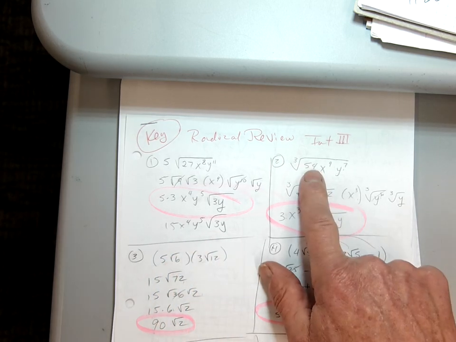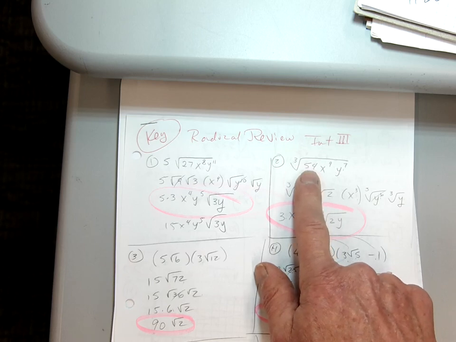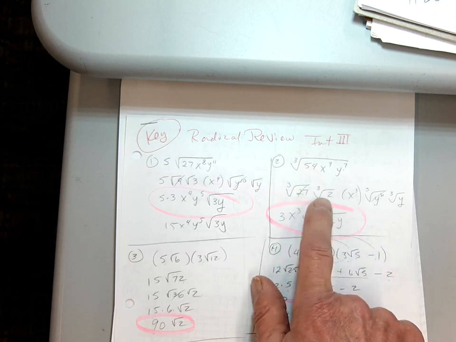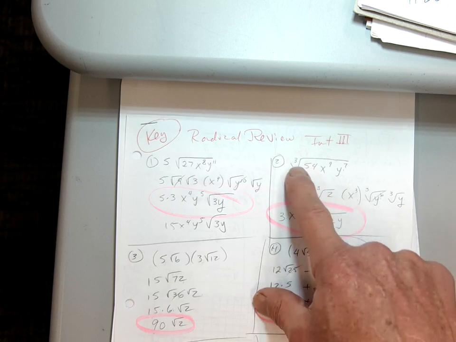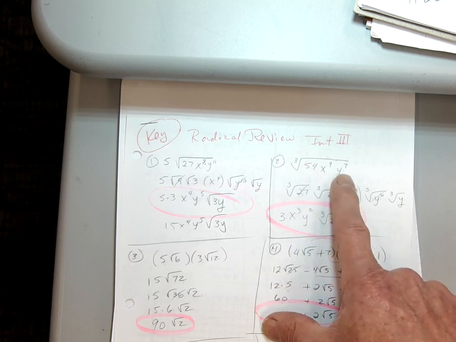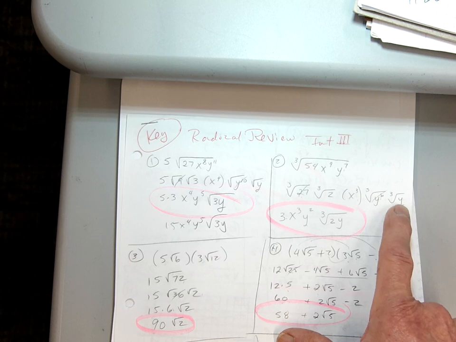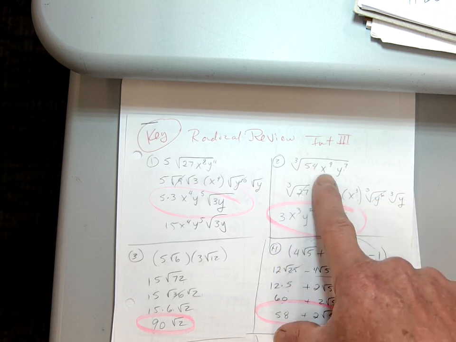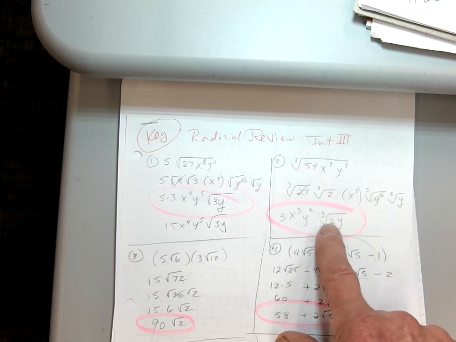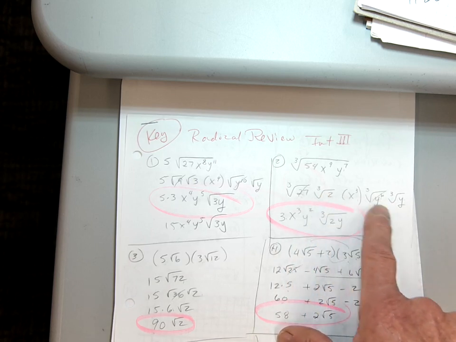Number 2 is a cube root. I know 27 is a perfect cube, 27 times 2. I want to take a third of the exponent, but I can't take a third of 7. So I make it y to the 6 times y, and I can take a third of that. So I get my 3. I take a third of that exponent. I'm left with a cube root of 2y.